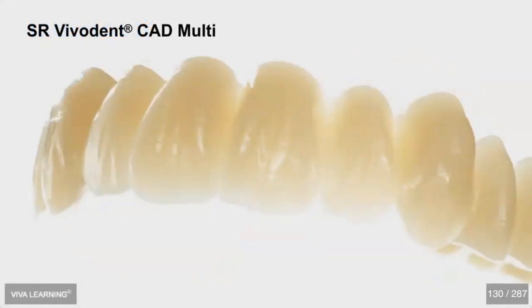This is the SR Vivadent CAD Multi, and you can notice the translucency on the tip of the incisors. Now, of course, the library that you see here, this is the Ivoclar property. And these are the exact same mold of the carded teeth that you buy or the lab technician buys to do your traditional dentures.